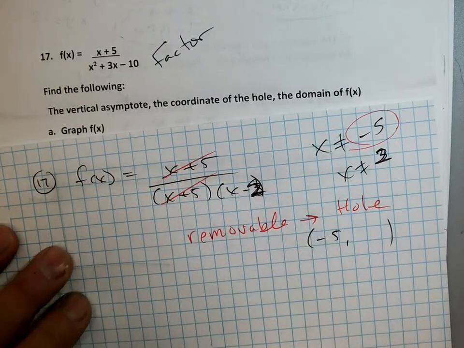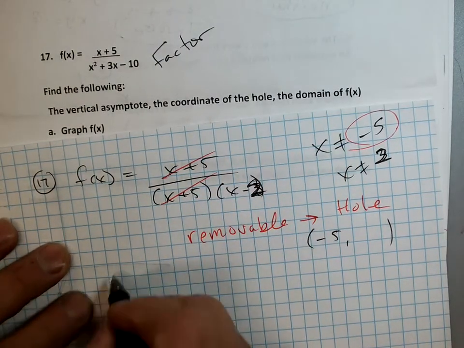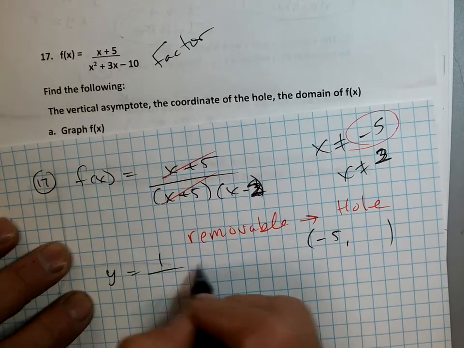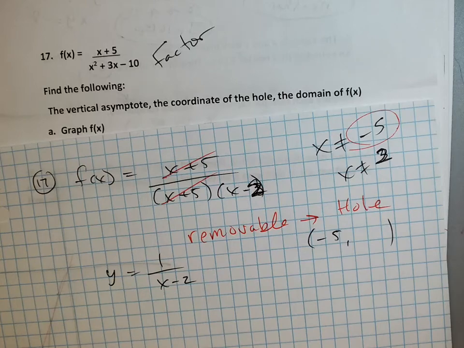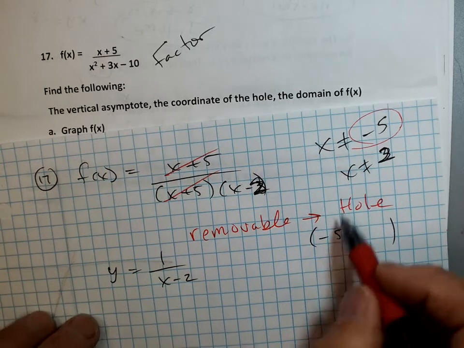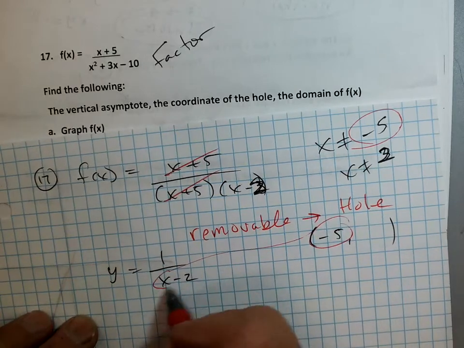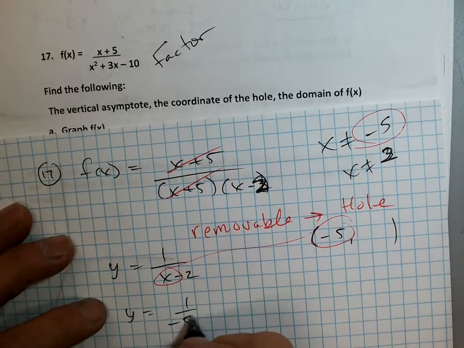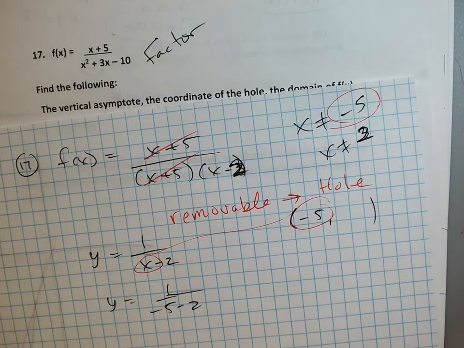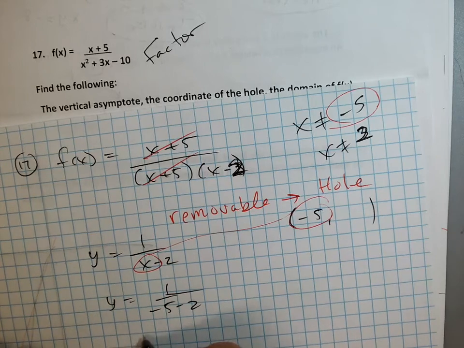If I get rid of the problem, I get this new equation: y equals 1 over x minus 2, right? Now let's plug in negative 5. If I take my negative 5 and plug it in, I get y equals 1 over negative 5 minus 2, because I can plug it in now. Once I get rid of the problem, I can plug it in, so I get negative 1/7. Okay, so there's my hole.